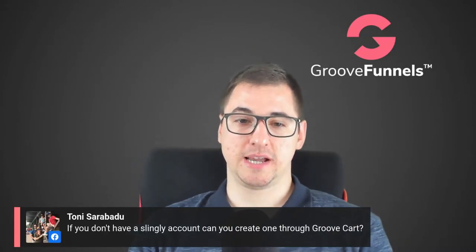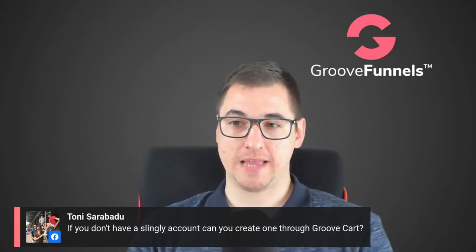If you don't have a Stripe account, can you create one through GrooveKart? Absolutely. Can you talk about the AliExpress and GrooveKart connection? How can I connect it? I've connected via AliConnect. Any other step in AliExpress? No, you basically need to connect GrooveKart with AliExpress. Once this is done, you go to AliExpress and just add the products to your store.